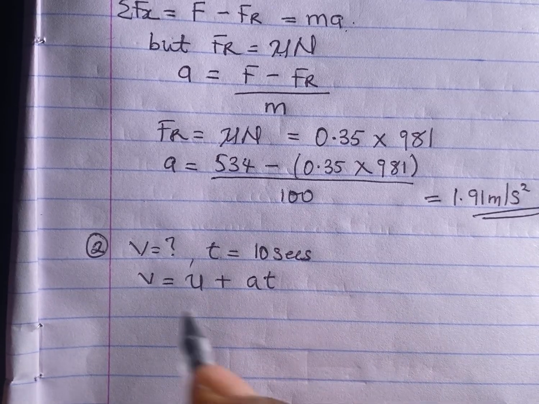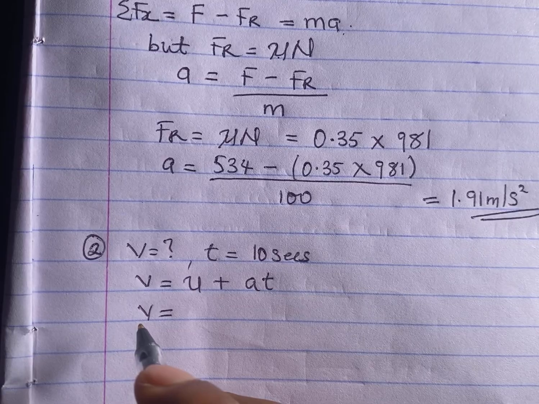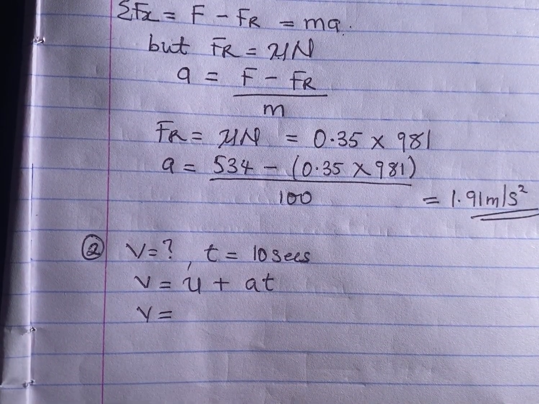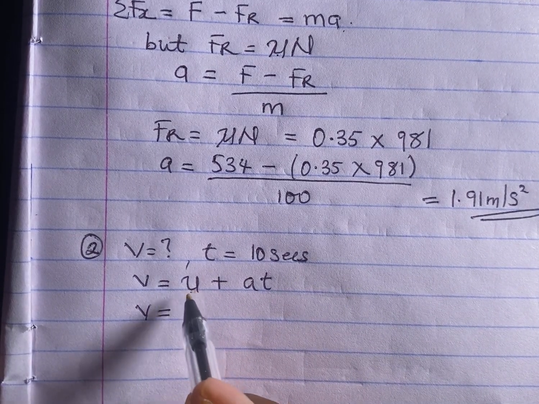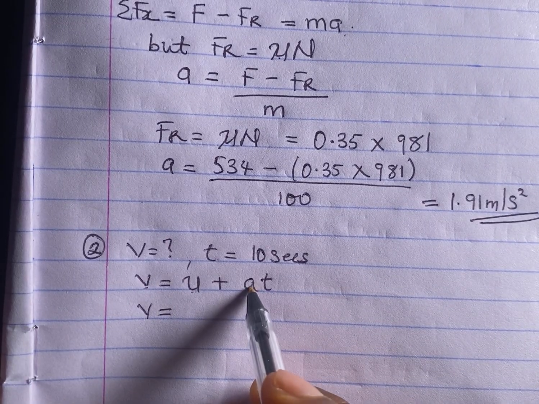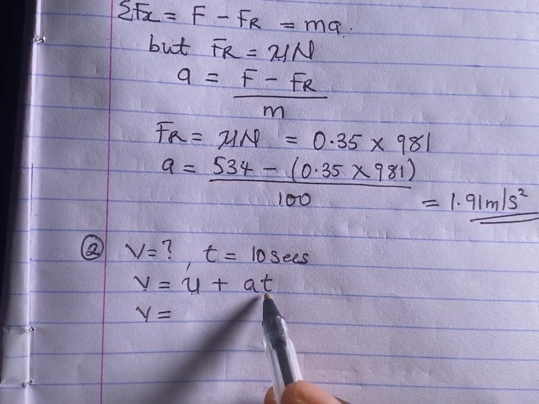All right. So from here, remember this question says that the block is pulled from rest, right? The block is pulled from rest, meaning that this is the initial velocity. This is our final velocity, what we are looking for. This is the acceleration of the mass, and this is the time.